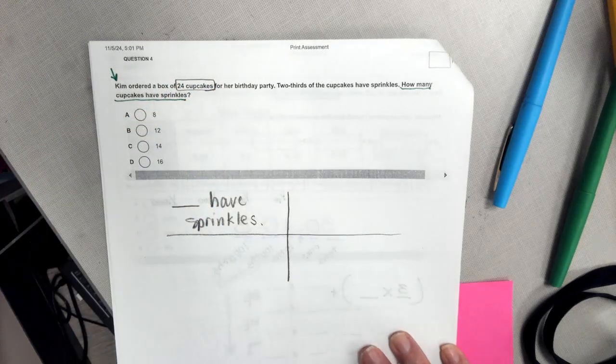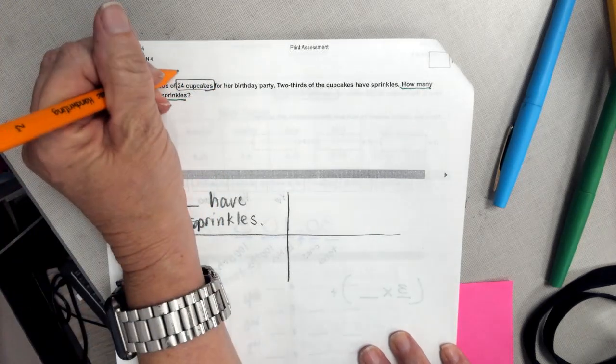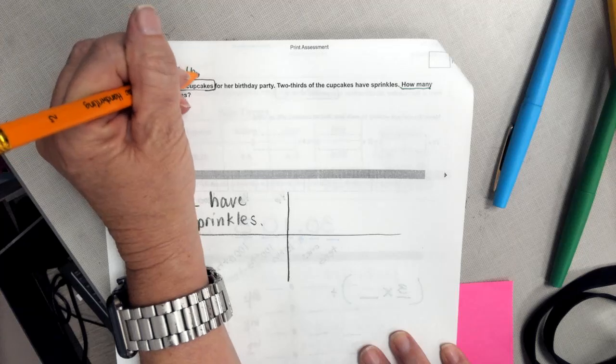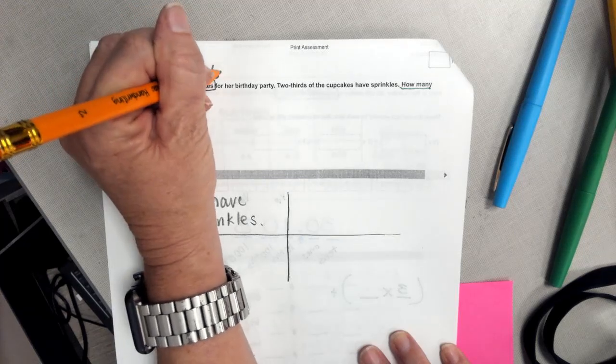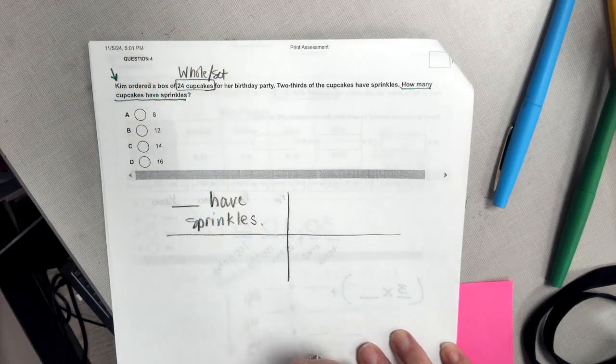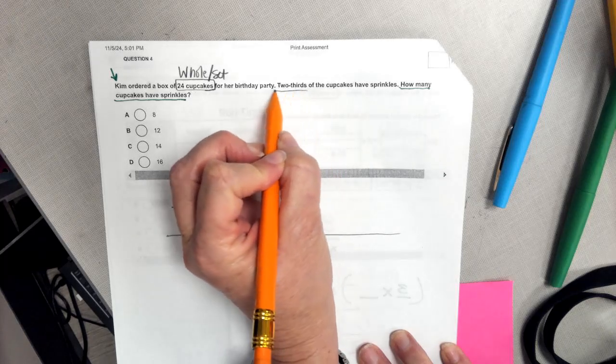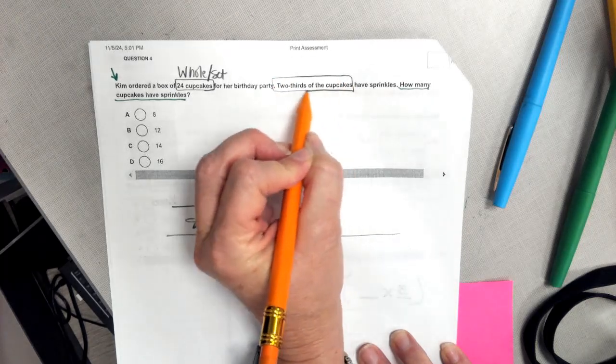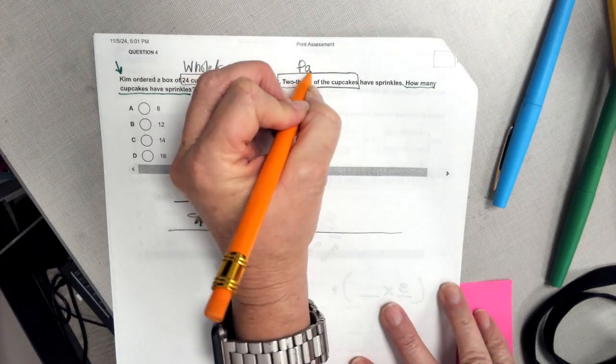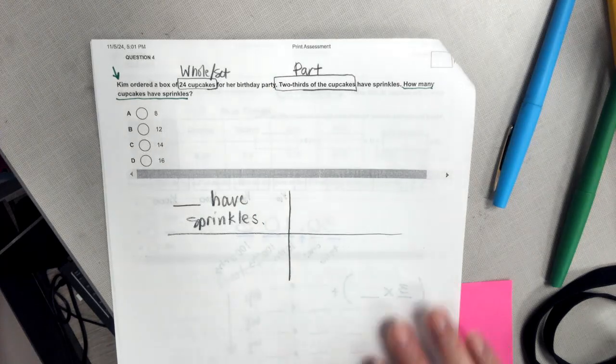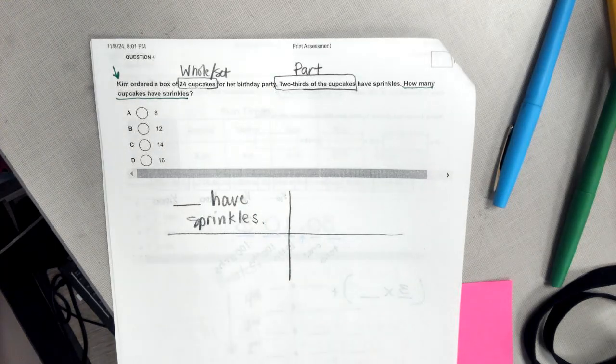24 cupcakes represents all or the whole set of cupcakes that she has. 2/3 represents the part of the cupcakes that have sprinkles. Because remember, not all of the cupcakes have sprinkles, only part of them, only 2/3.